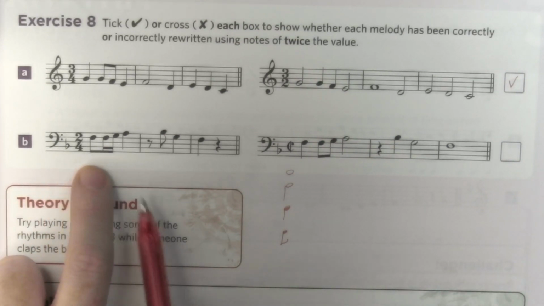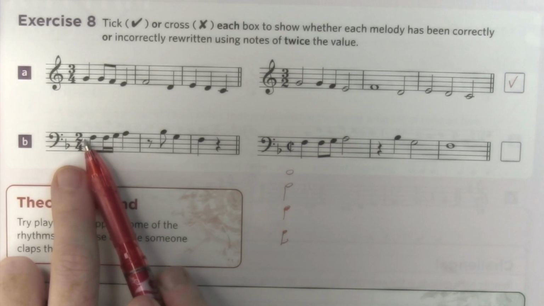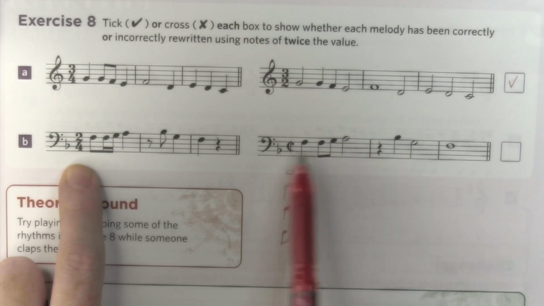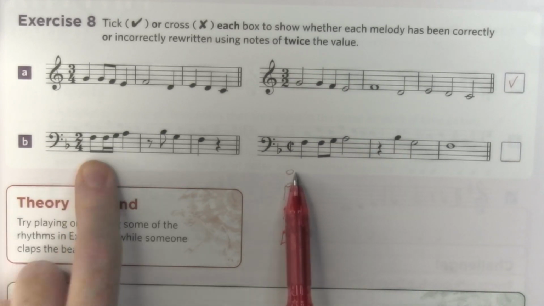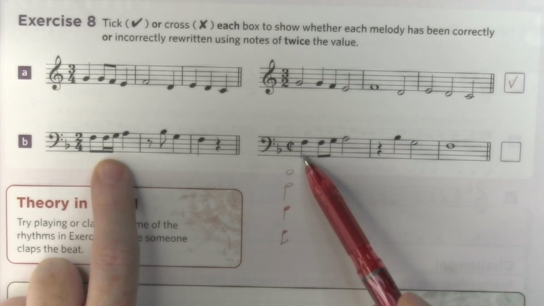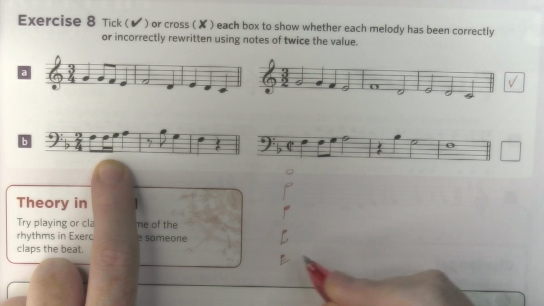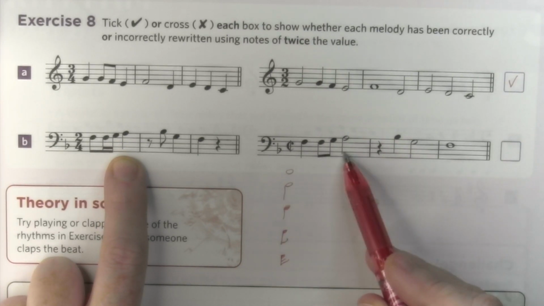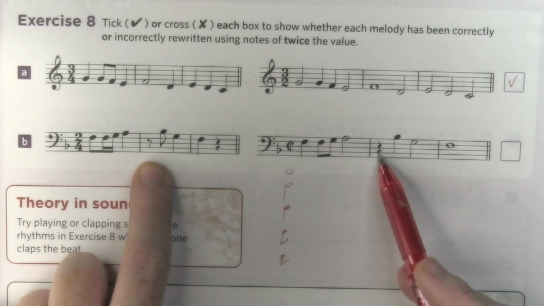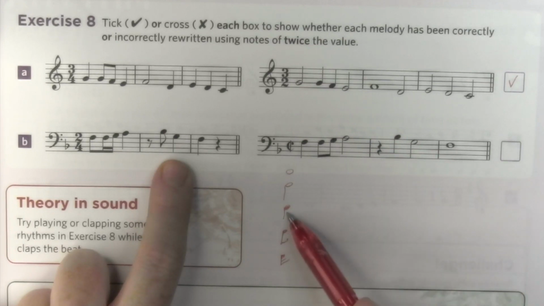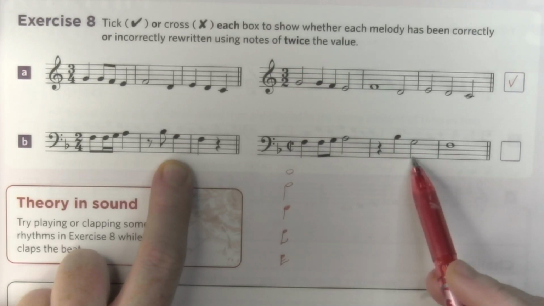The next one is 2/4. Now 2/4 twice the value should become 2/2, and here it is. Yes, because we go up. Now the quaver becomes a crotchet. Yes, 2 semiquavers there would become 2 quavers. Yes, a crotchet becomes a minim, and here it is. So all correct so far. 2 quavers become 2 crotchets, and here they are. 1 crotchet becomes 1 minim.